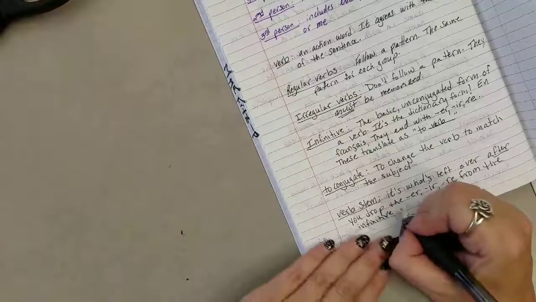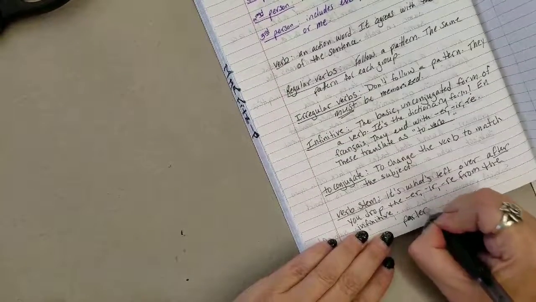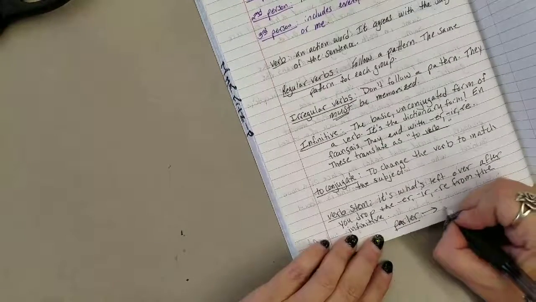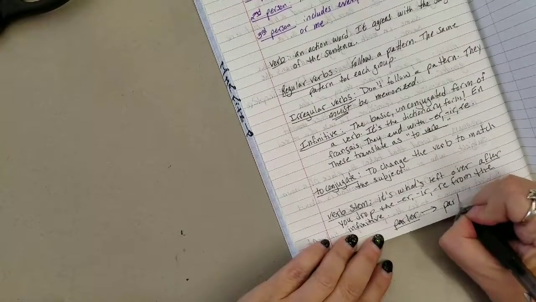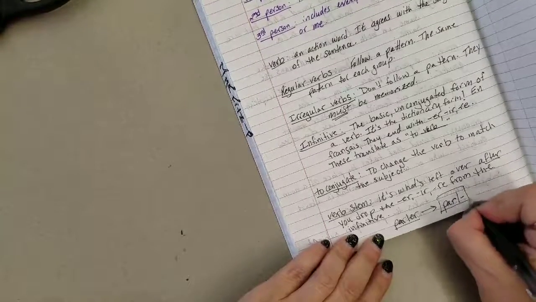And so let's take our example verb parler. So parler, it has an ER on it, it's an infinitive. If I drop the ER, I have parl. This is my verb stem.